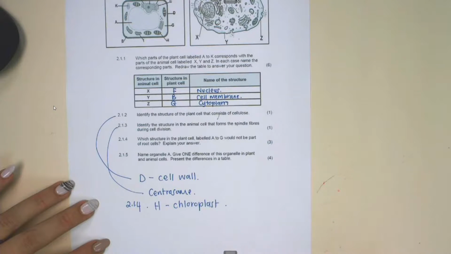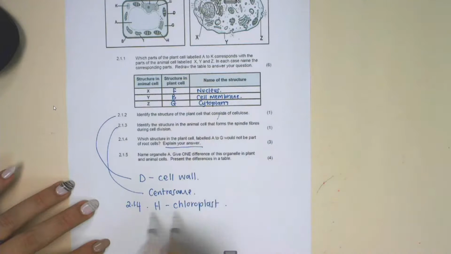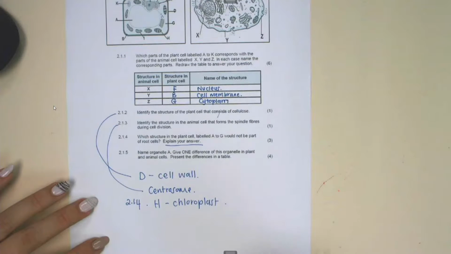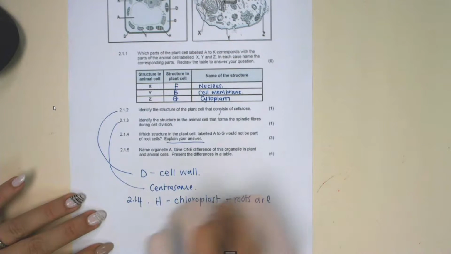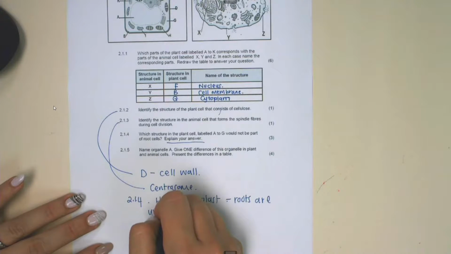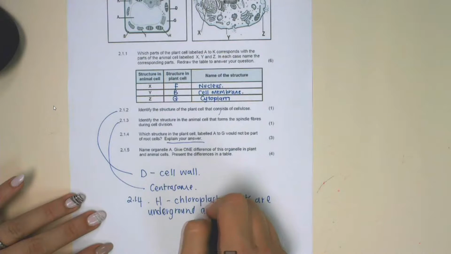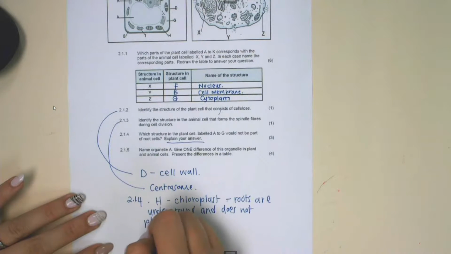No light is needed. So chloroplast. And please remember they said explain your answer. So you can't just have a label and just distinguish what it is. So you have to say roots are underground and do not photosynthesize.